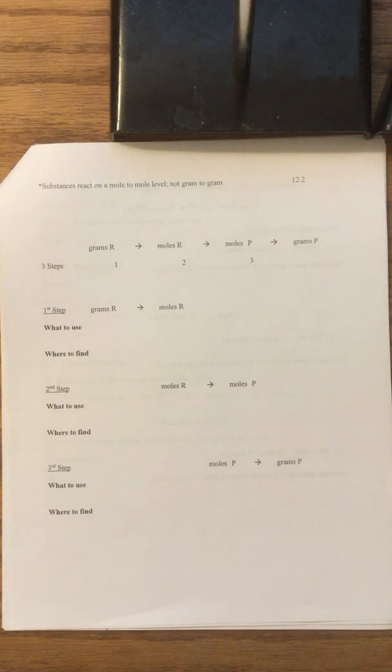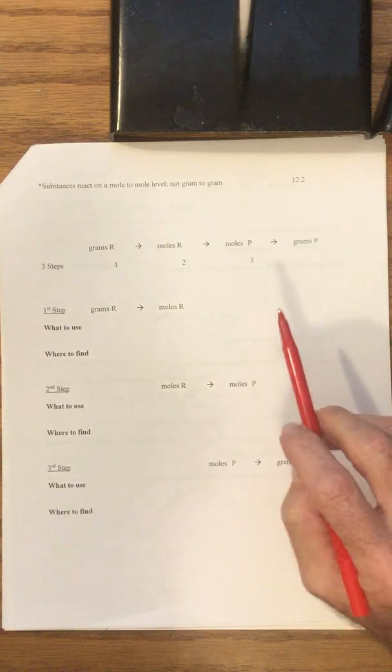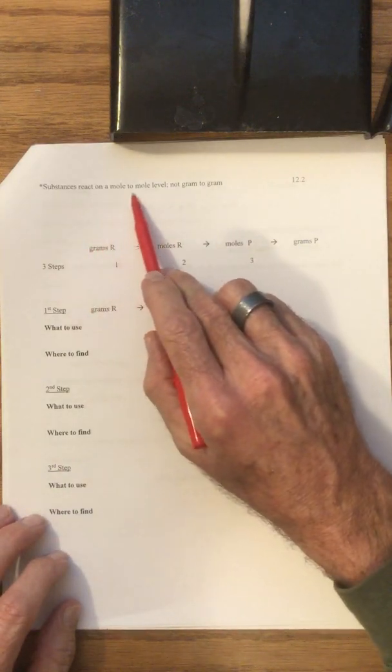This is just like Mole City, okay? Except instead of going from grams to liters or from liters to particles, we're just going to be going from grams to moles and from moles to grams. We're just taking that one step to Mole City and then coming back. So this is what we're going to be doing with this section. This is section 12.2, and you'll notice I have grams, moles, moles to grams. This is the main concept.